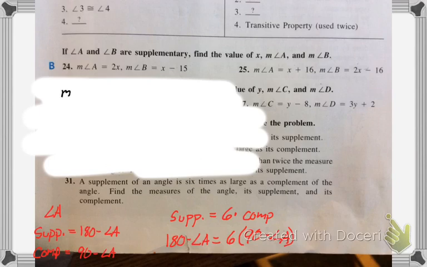So measure of angle A plus measure of angle B must equal 180 because they're supplementary. So that means 2x plus x minus 15 equals 180. Is that what you did so far? No, I just did 2x equals x minus 15, and then I solved it as an algebra problem, and then I plugged that in. That's not going to work.